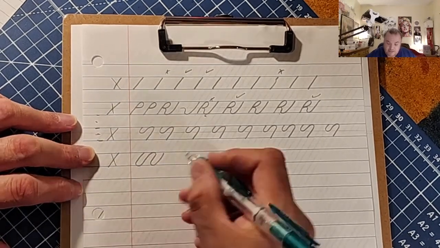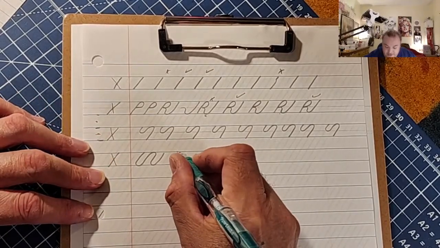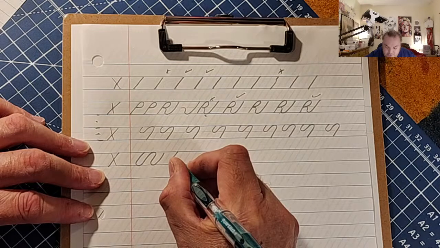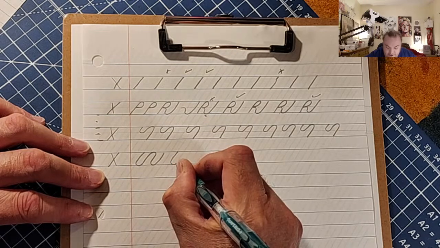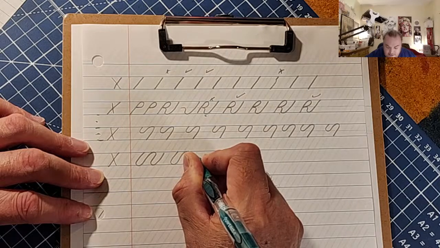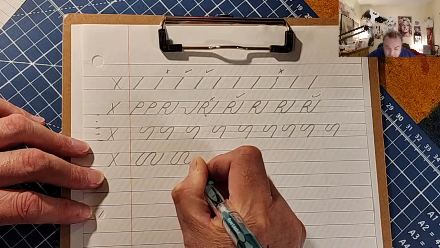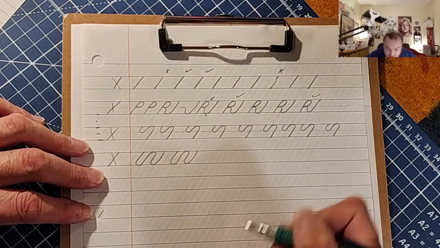So this is that practice. We're going to go from the X height down to the baseline, curve around, come right back up, hit that X height, curve around, come right back down, hit that baseline, curve around, come right back up to the X height.